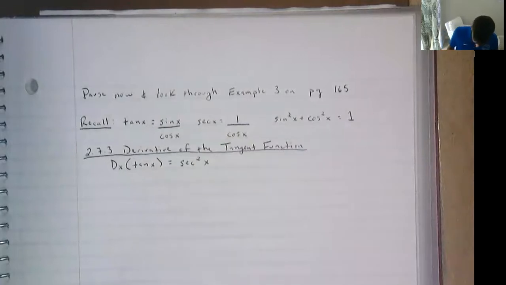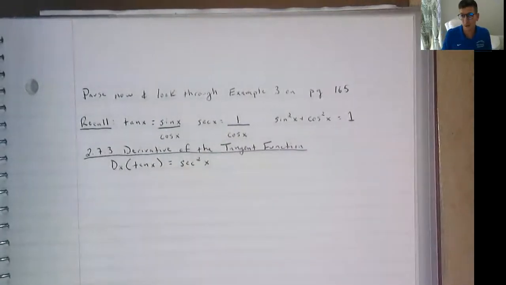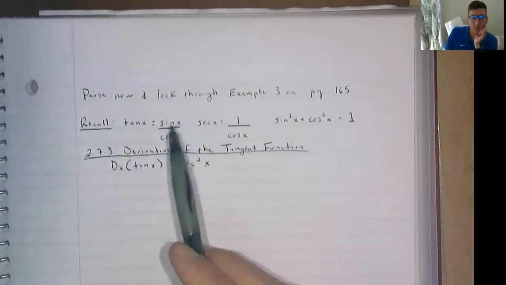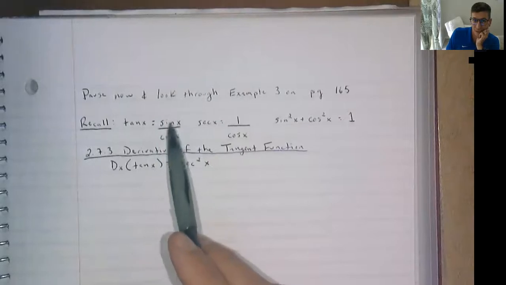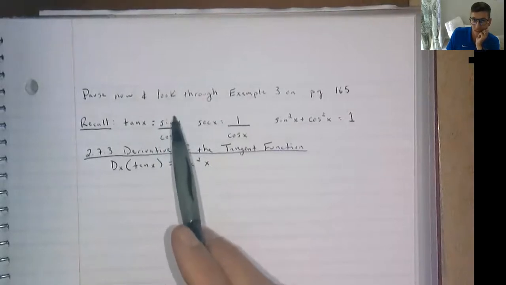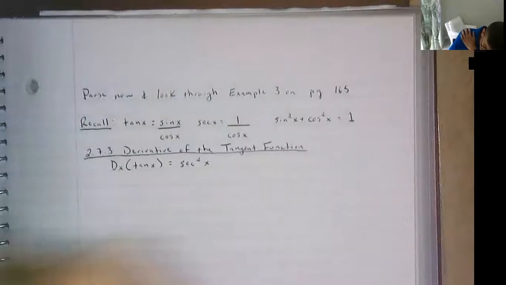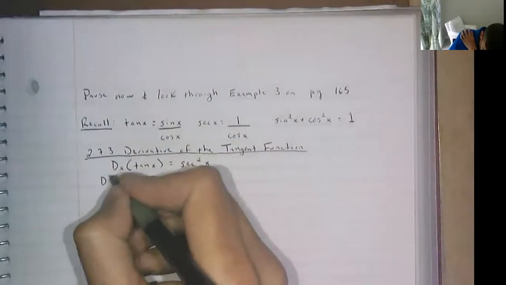So how are we going to prove this? Well, you'll be glad to know we're not going to have to apply the definition of the derivative. We're just going to use our knowledge of what the tangent is. And now that we can do the derivatives of these guys, now we're cooking with fire. Let me just write proof here.